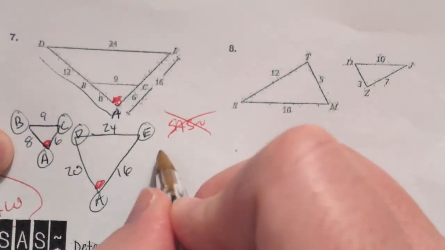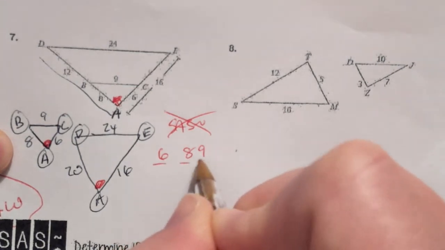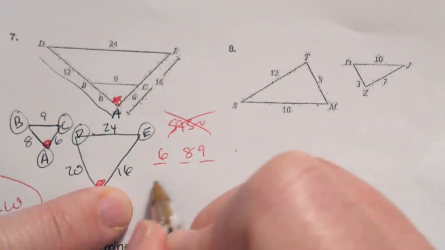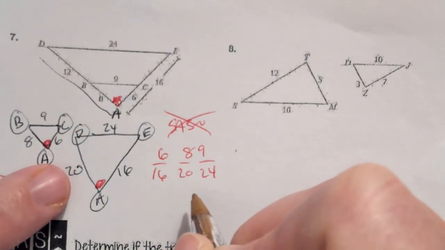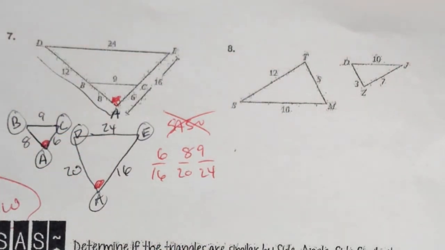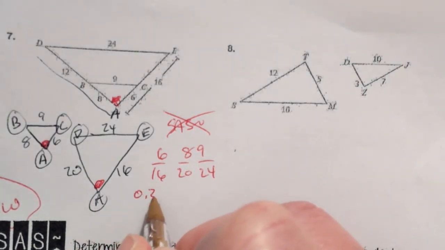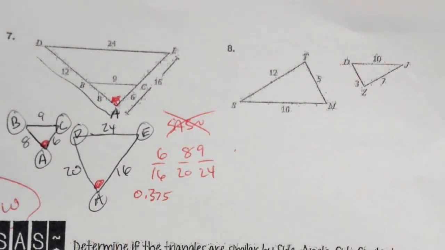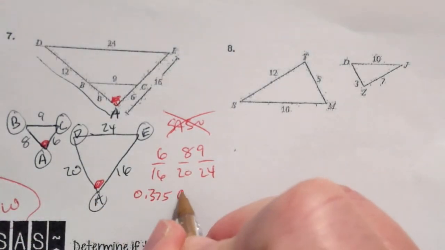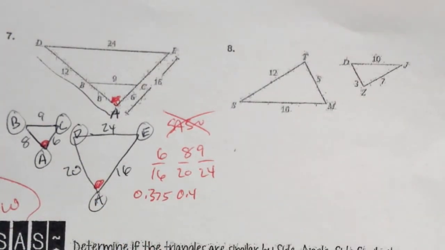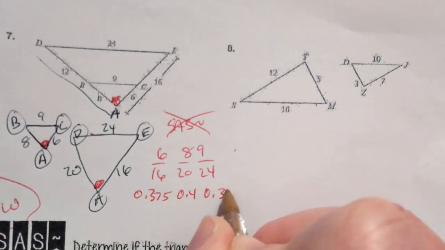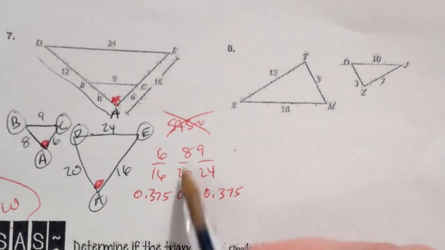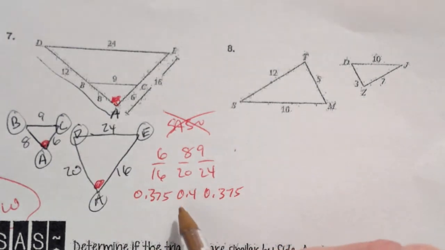Okay, so least to greatest: 6, 8, and 9. Then least to greatest, 16, 20, and 24. So 6 divided by 16, we get 0.375. 8 divided by 20, we get 0.4. And 9 divided by 24, we get 0.375. Oh, look at that. You would double check your work, but this is correct.